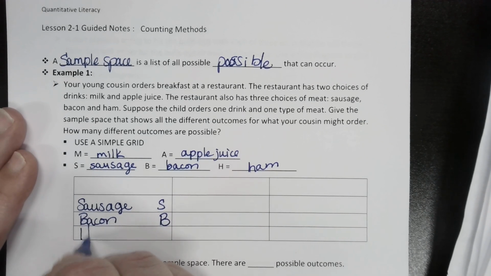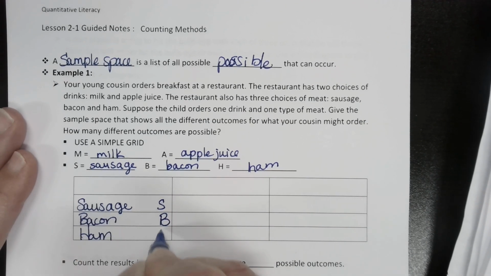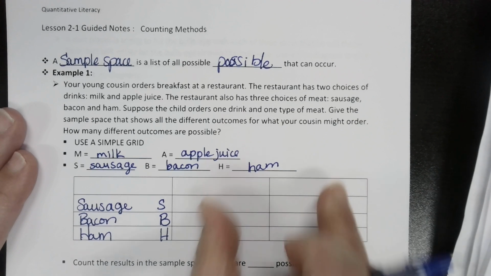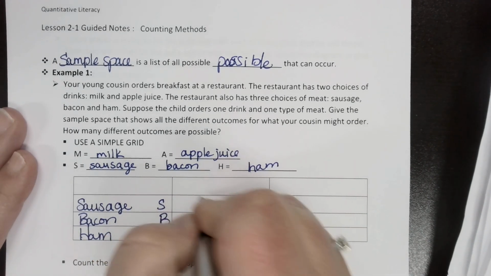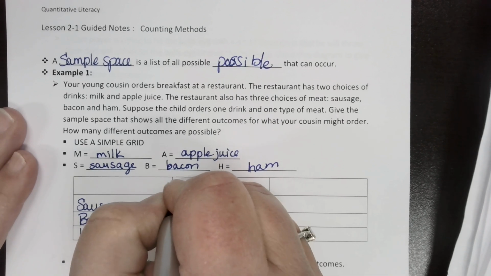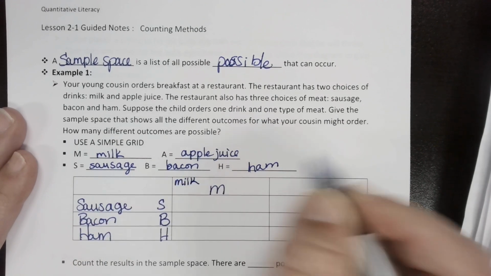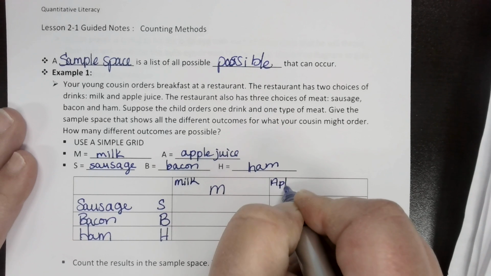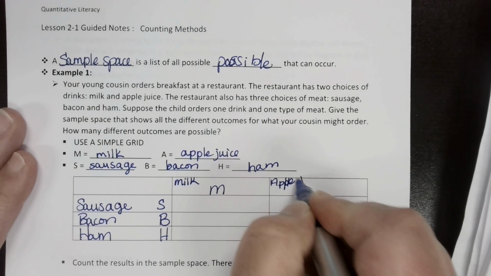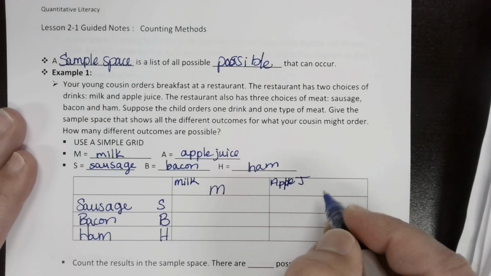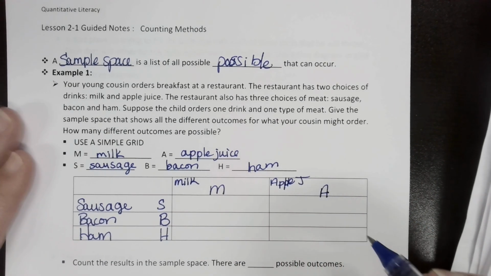Sausage, bacon, and ham listed down through here. Then that leaves me 2 columns for drinks, and I have M, which is my milk. And then I have my apple juice, and we're going to put A for that apple juice.